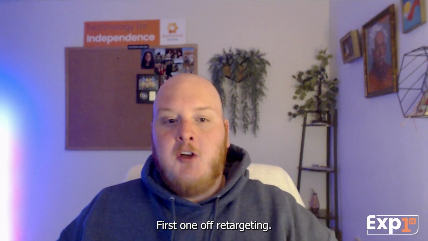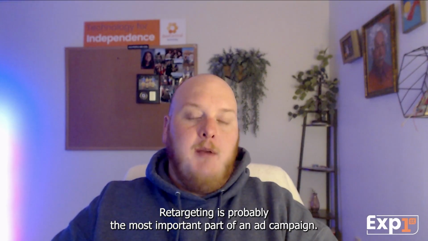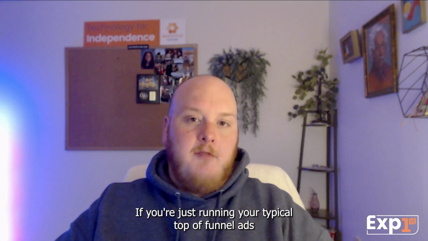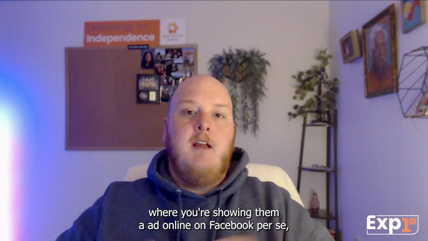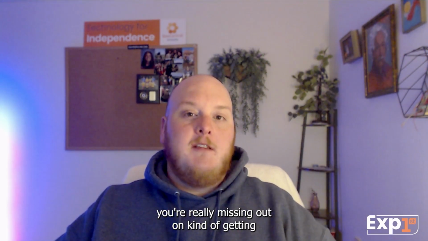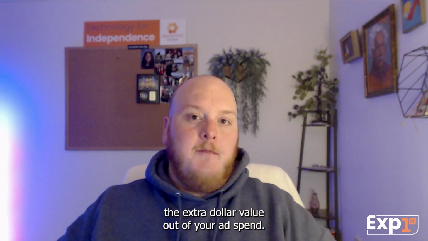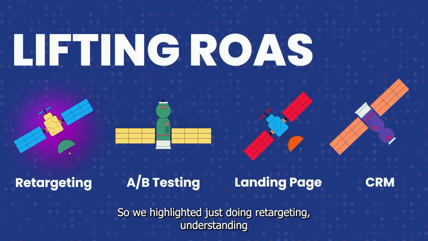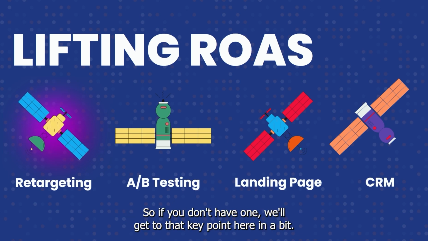First one off, retargeting. Retargeting is probably the most important part of an ad campaign. If you're just running your typical top of funnel ads where you're showing them an ad online on Facebook, for example, and then not coming back to them and retargeting them in other ways, you're really going to be missing out on getting the extra dollar value out of your ad spend. So we highly suggest doing retargeting, understanding that your CRM system can also really help you with this. If you don't have one, we'll get to that key point in a bit.